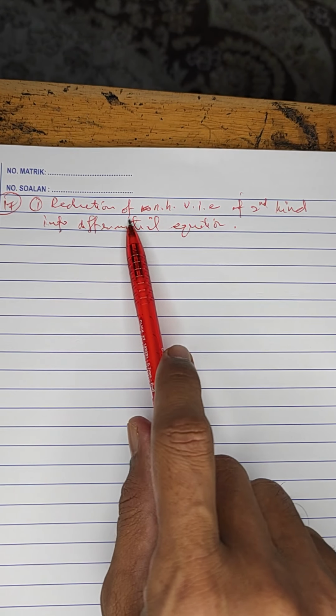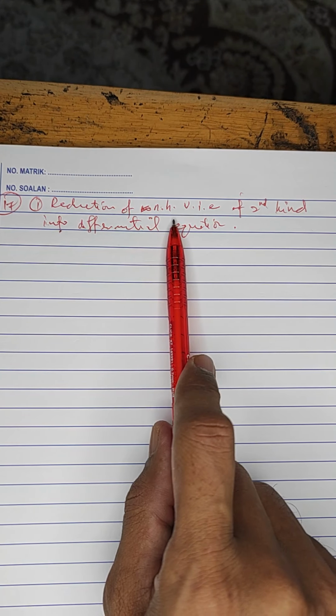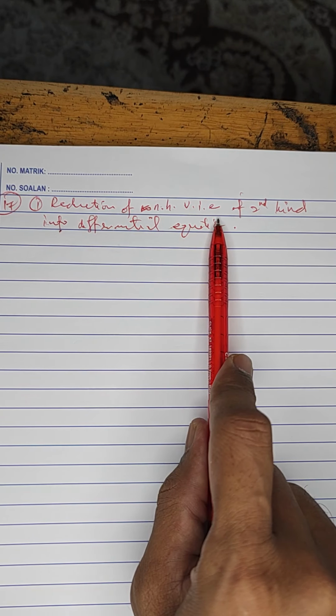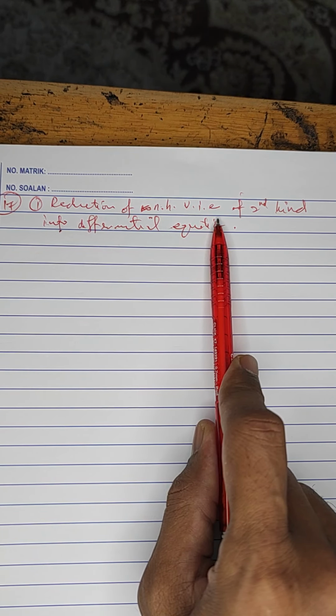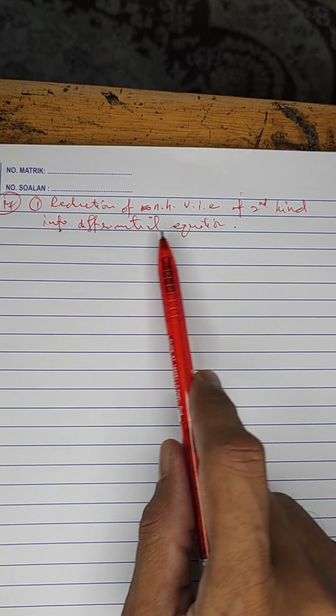I hope you can read those things. Reduction of non-homogeneous Volterra integral equation of second kind into differential equation.